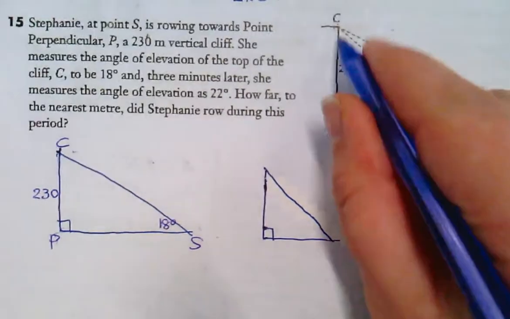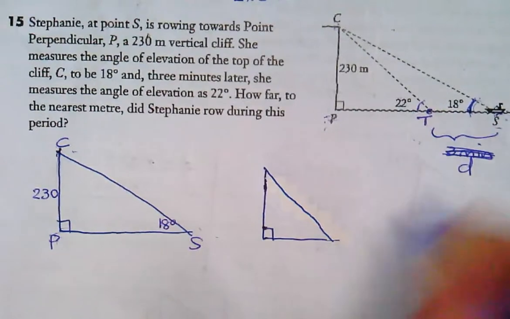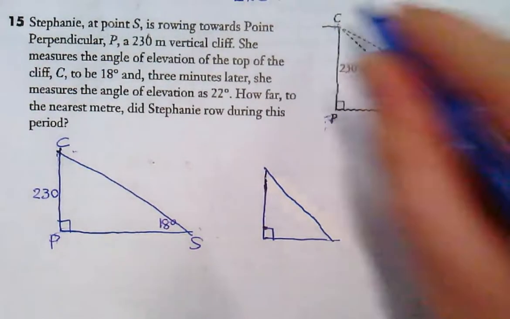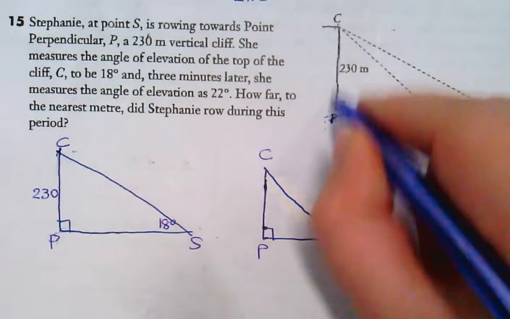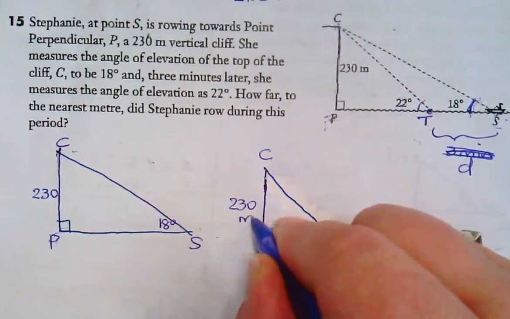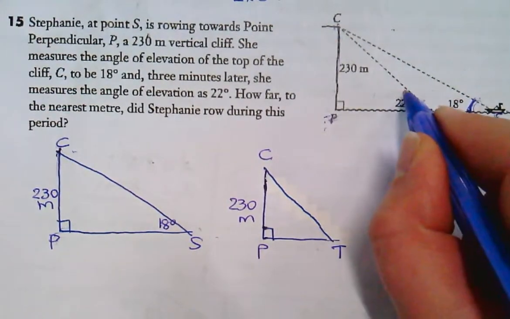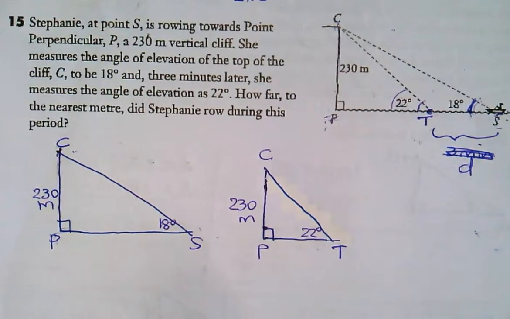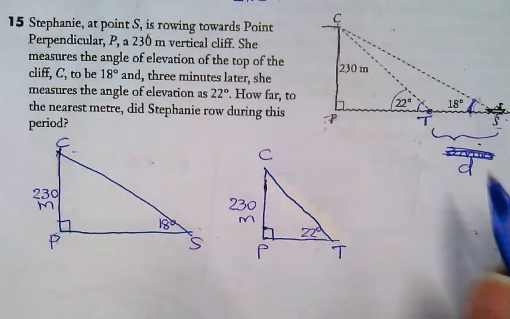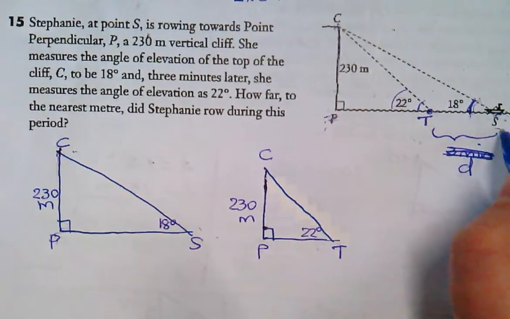Now, I've also got this smaller triangle, so I'm going to call this point T. So here's my smaller triangle, CPT. This height is still the same, 230 meters. This distance here we don't know, but we know that this angle here is 22 degrees. So I've got these two triangles, and the question is, how far did Stephanie row from there to there?